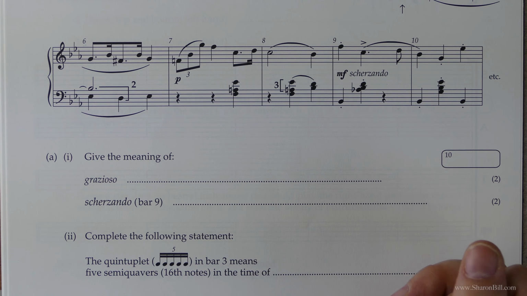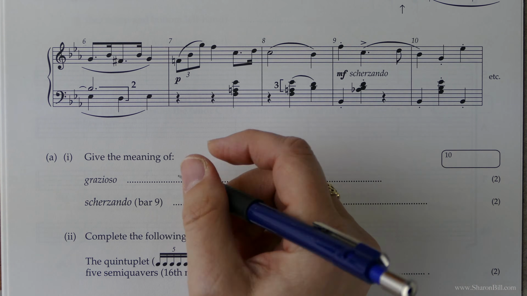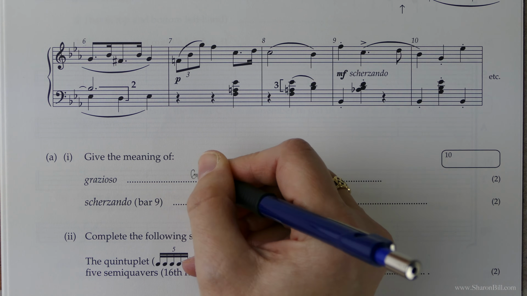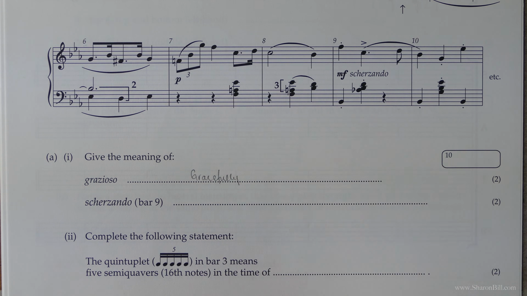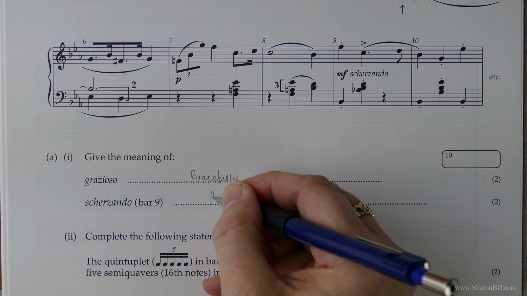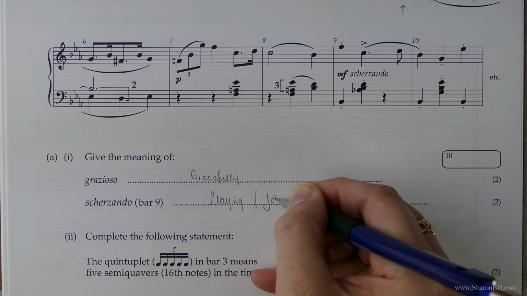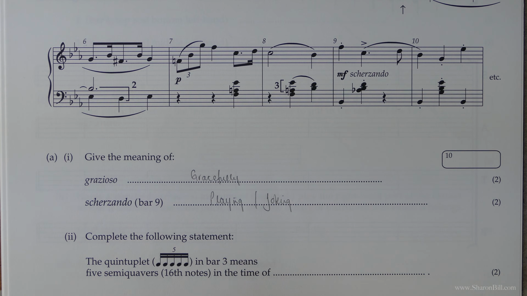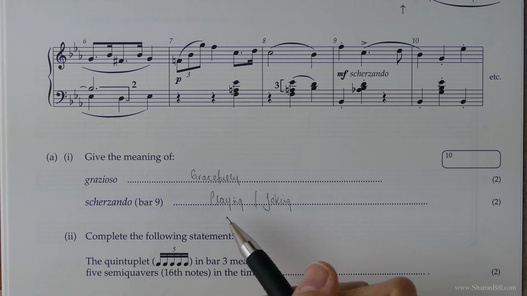So we'll just go ahead and give these their full definition. So grazioso, or however you pronounce that, is gracefully. Not too difficult to see where that word comes from. The root meaning. Now scherzando is a playful or joking term, it means. And really, if you think about a scherzo, a piece is kind of a jolly playful piece, and so that will make sense there.